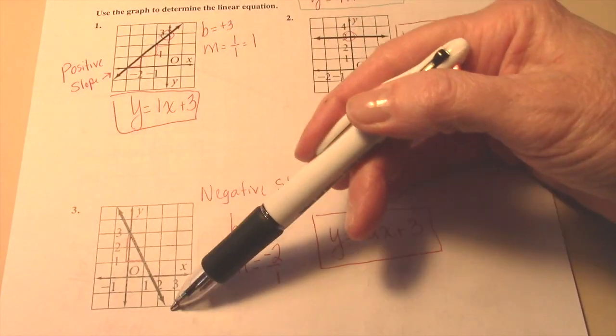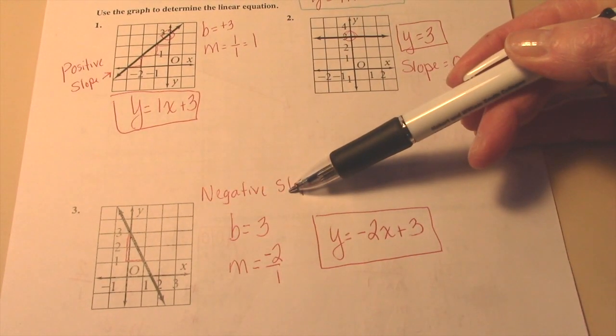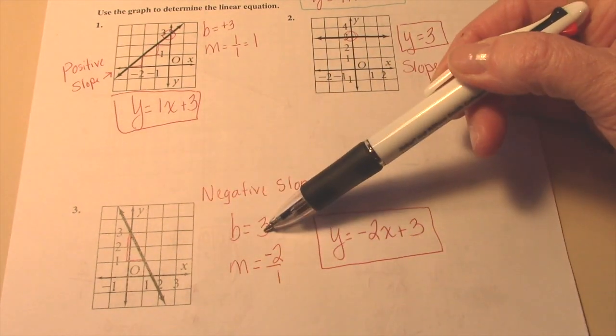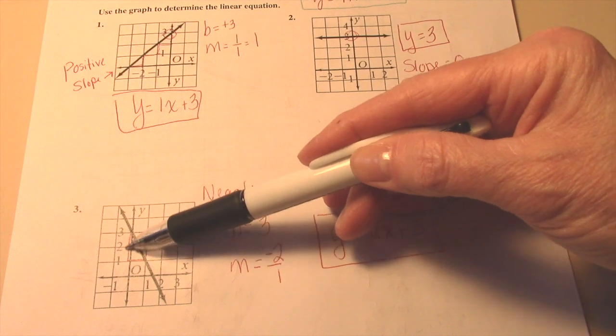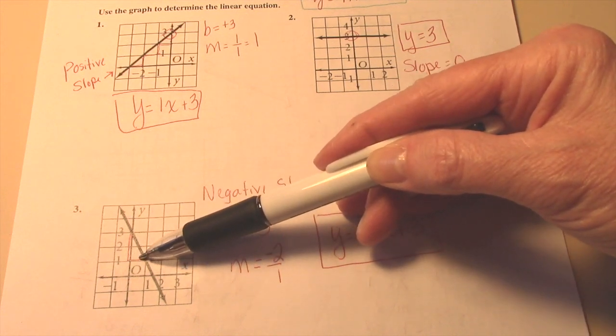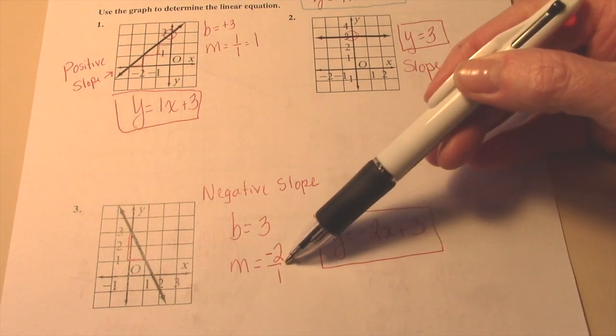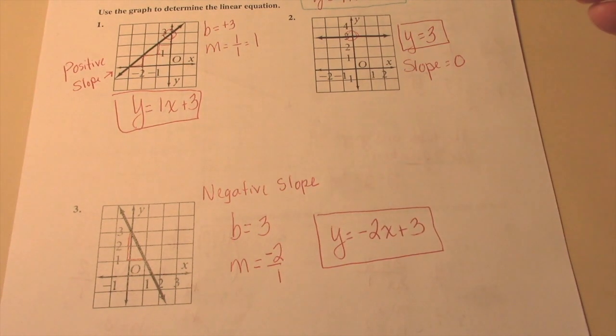Line is going downhill right away. I know it's negative. The B is 3, that's the easiest. And what's my rise and run to get to the next perfect point? The rise was 2 and the run was 1. Put that negative with it. Y equals negative 2x plus 3.